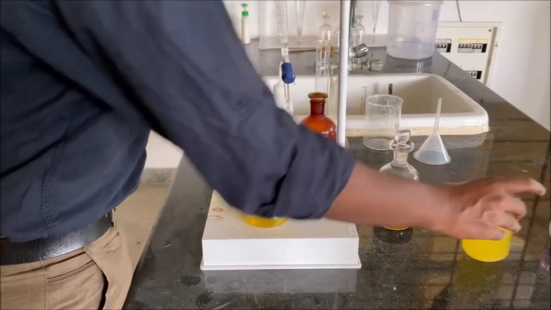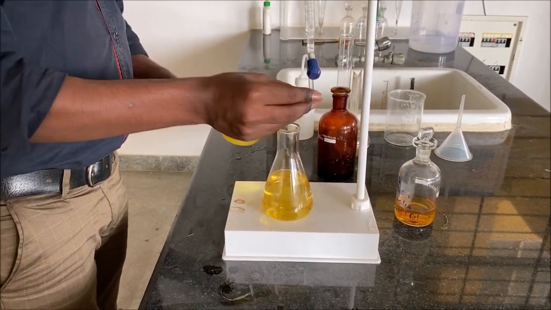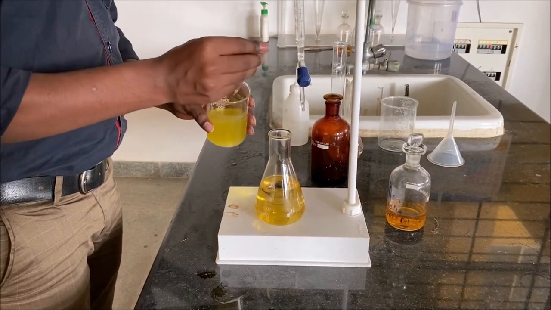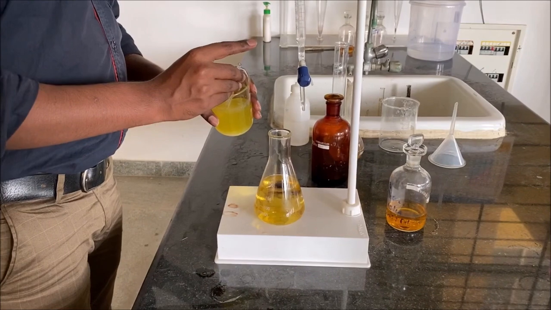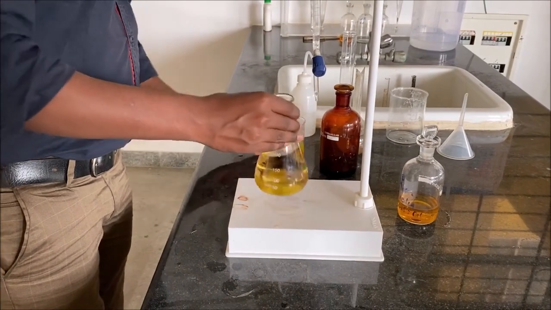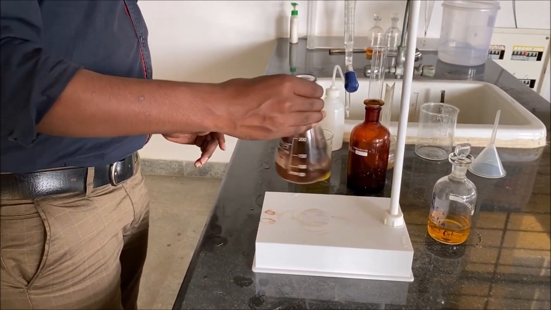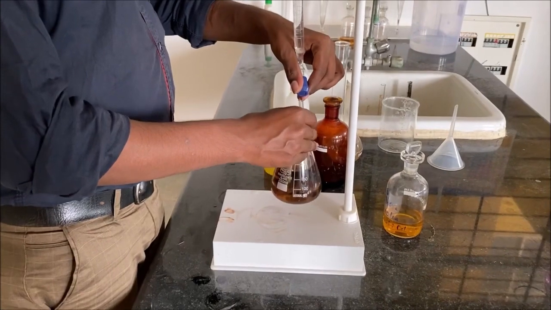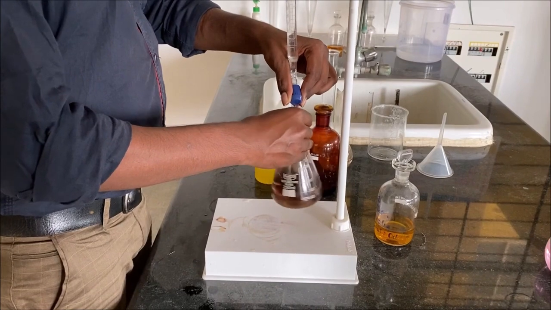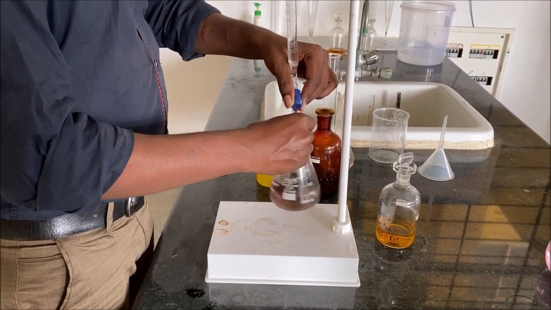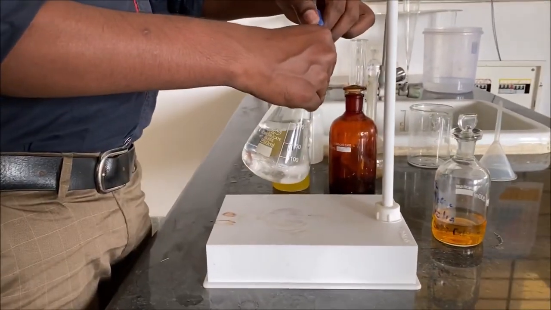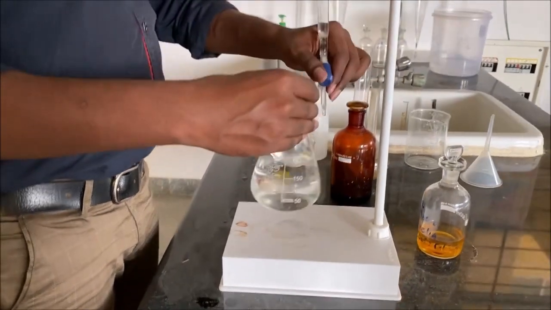At this stage we are adding a few drops of starch solution. So we can witness the solution turning dark blue. Now the solution is titrated against standard sodium thiosulfate solution until the dark blue color vanishes and the solution becomes colorless. So it is easily visible that the solution has turned colorless.